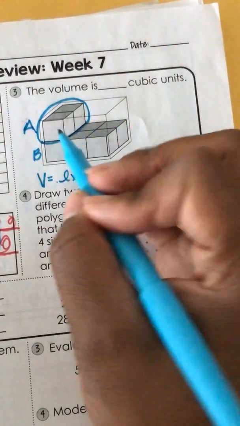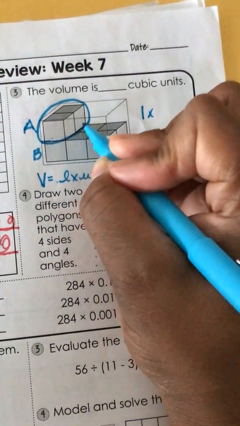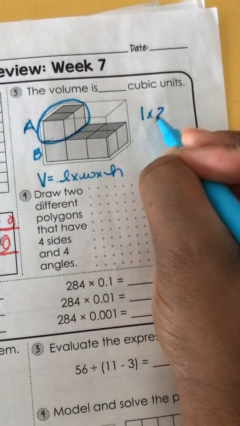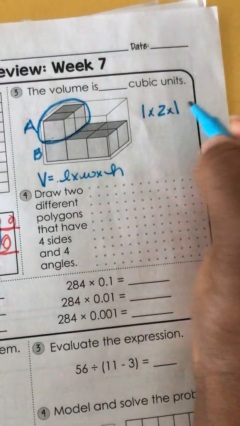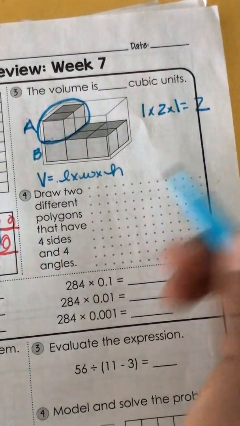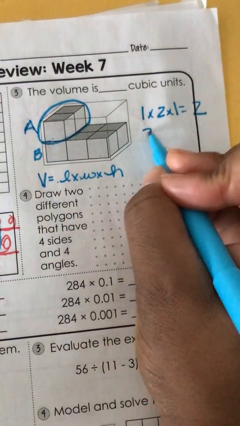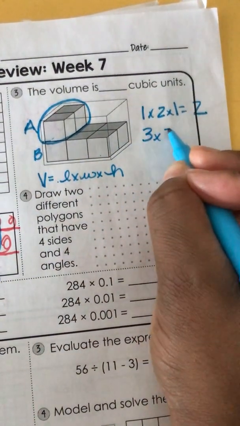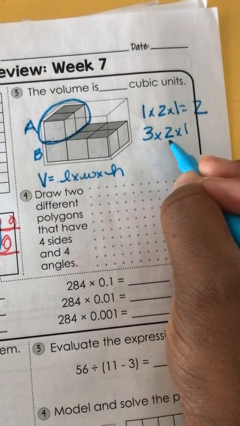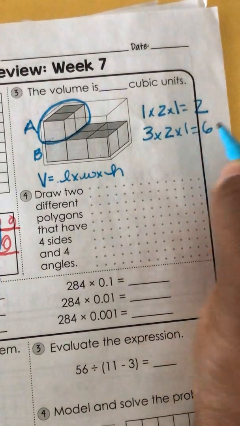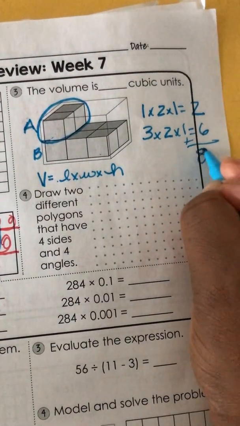So for shape A, the length is 1, the width, so on the side, is 2, the height is 1, so 1 times 2 times 1 equals 2, so that's shape A. Shape B, the length is 1, 2, 3, the width is 1, 2, the height is 1, so that'll be 3 times 2, which is 6, times 1, which is 6, and then you add the 2 together, and that's going to be 8.